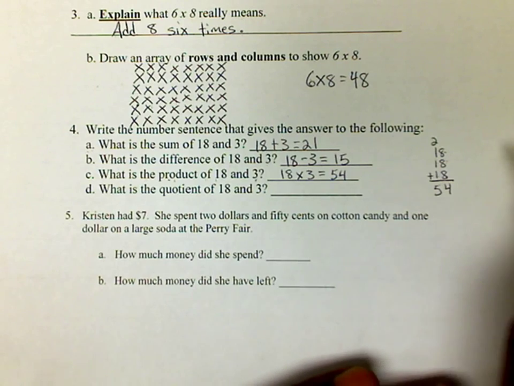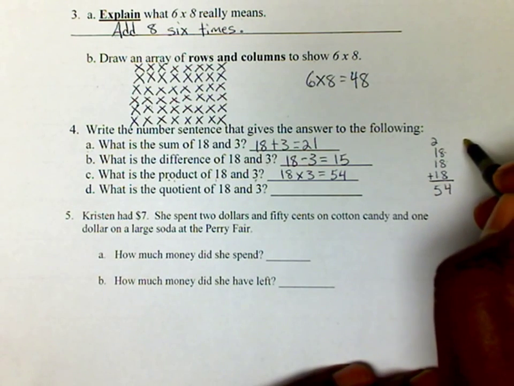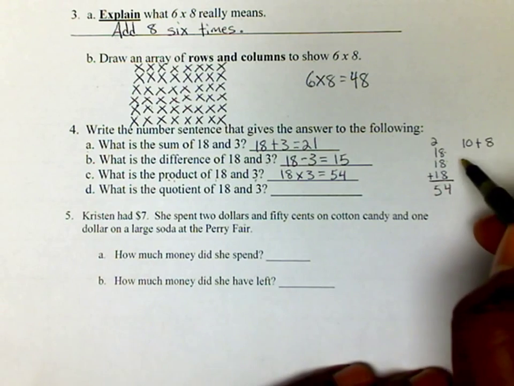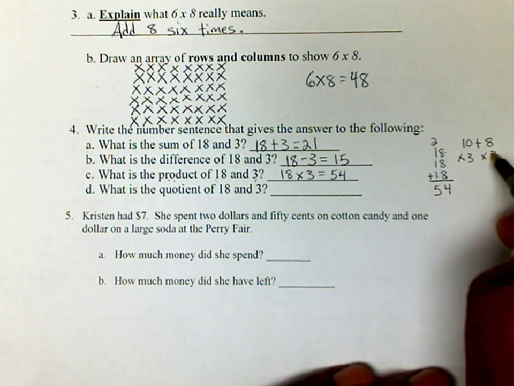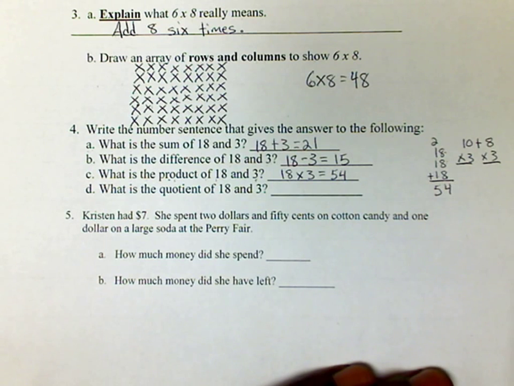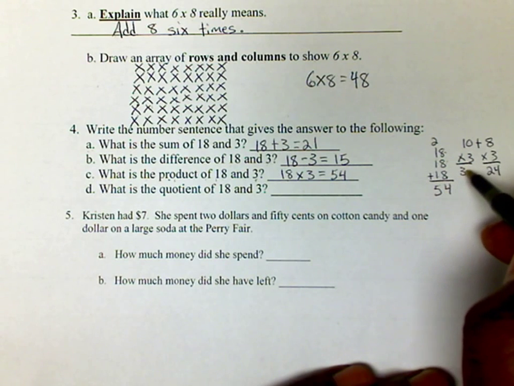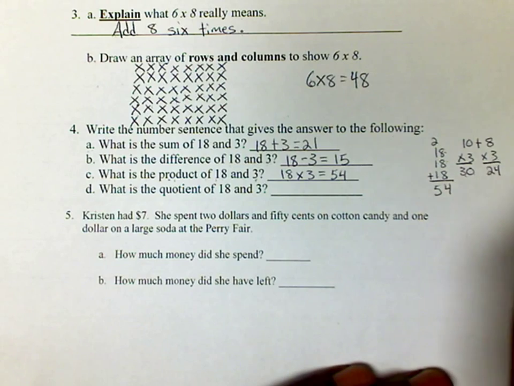Okay? So the other thing you could have done was you could have broken the big factor apart by place value. And that's expanded form. 18 is the same as 10 plus 8. And you could have multiplied both parts by 3. And you would get what we call partial products. 8 times 3 is 24, and 10 times 3 is 30. So we'll take these partial products and we will add them together.